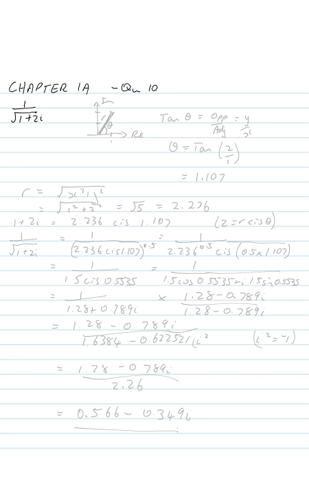The question gives us 1 over the square root of 1 plus 2i, and we were asked to write that in standard form. So first of all, we need to work out what is 1 plus 2i. So I'm just going to sketch a very rough Argand diagram, where this is the real axis, this is the imaginary axis. So we'd have 1 on the x and 2 for the y.